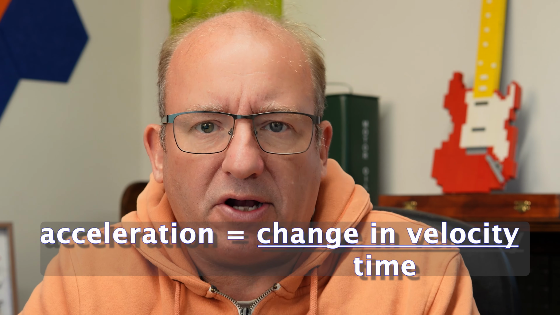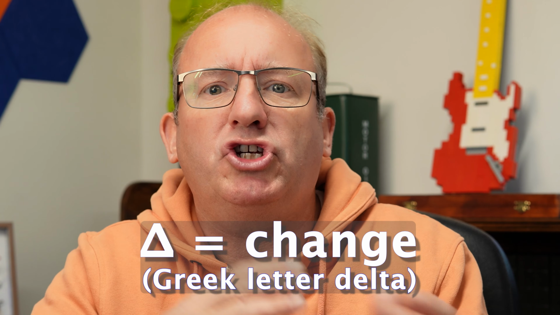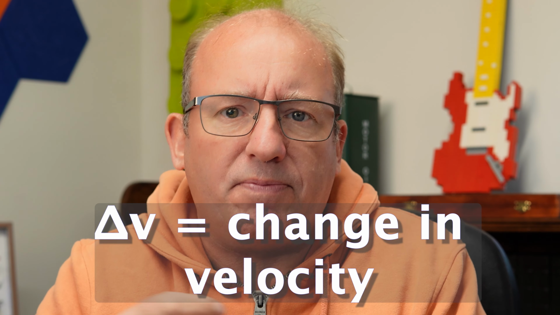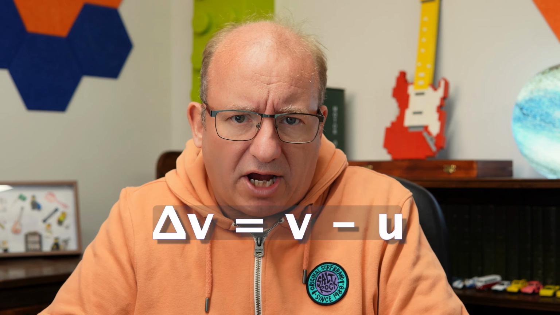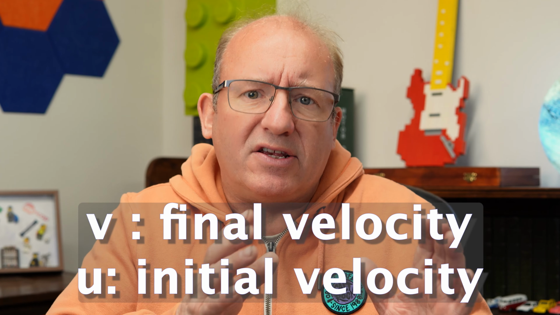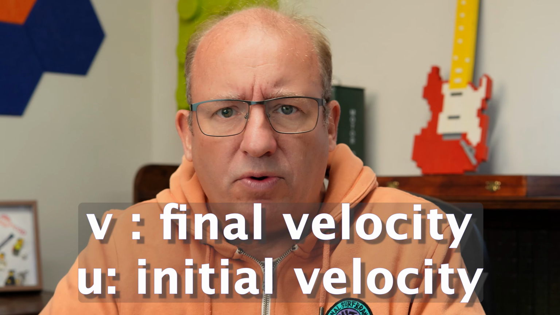Acceleration is just change in velocity with time, and we can find it from the equation, change in velocity divided by time. We often use the Greek letter delta to describe change, so delta v would be my change in velocity. You will see the Greek letter delta in lots of physics equations. When you see it, just think change. You could also write v minus u for the change in velocity, where v is the final velocity and u is the initial velocity.